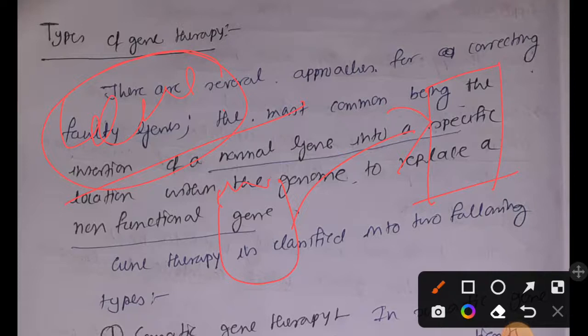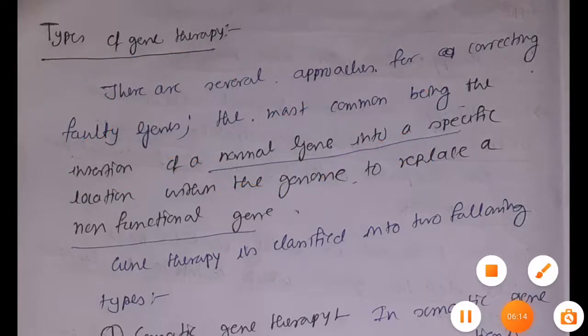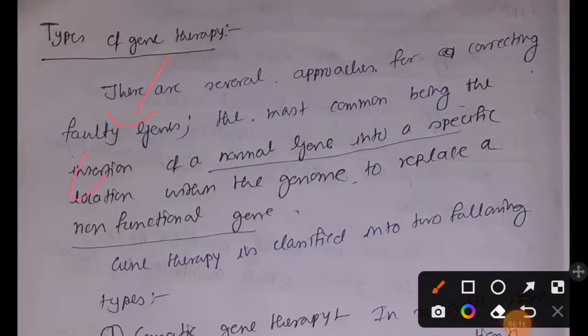So today we have learnt about the types of gene therapy. There are two types: one is germline gene therapy and another one is somatic gene therapy. Somatic gene therapy does not ensure the heredity of the therapy, but germline gene therapy does, because somatic gene therapy targets somatic cells. So there is no connection between heredity and somatic cells, but germline gene therapy targets germ cells, mainly sperms or eggs, which facilitates the heredity of the therapy.